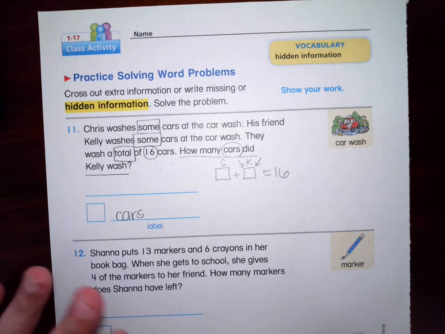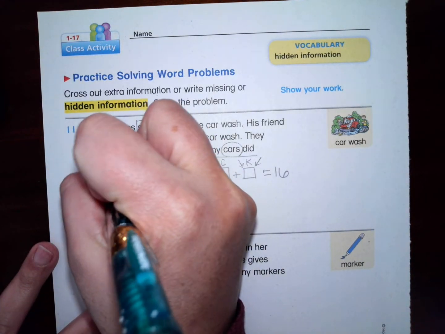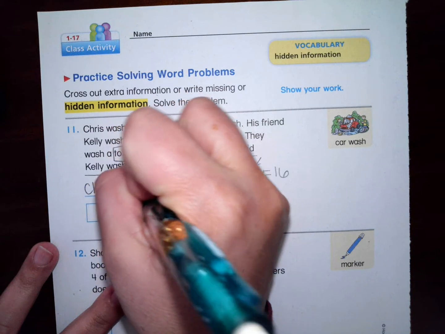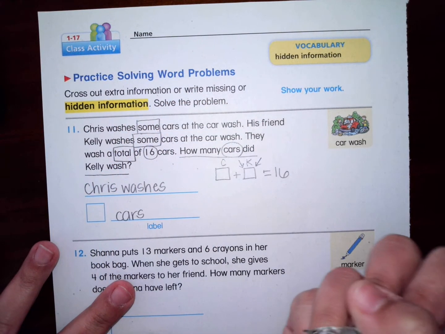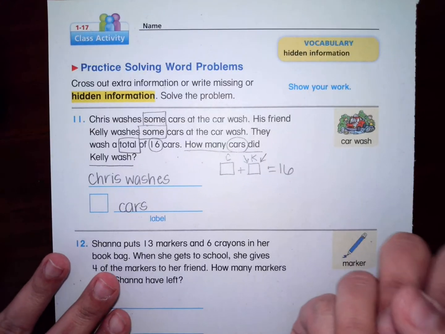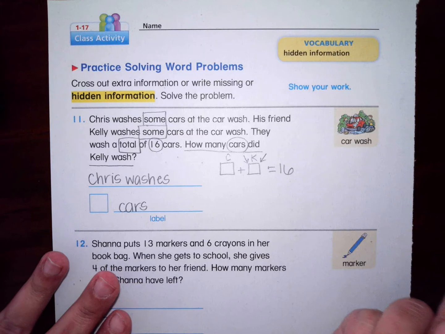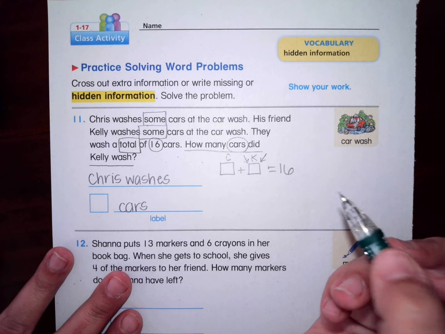So on our line right here, we are going to write Chris washes, and I will let you choose a number. It has to be bigger than 1 because he washes at least 1, and it has to be smaller than 15.